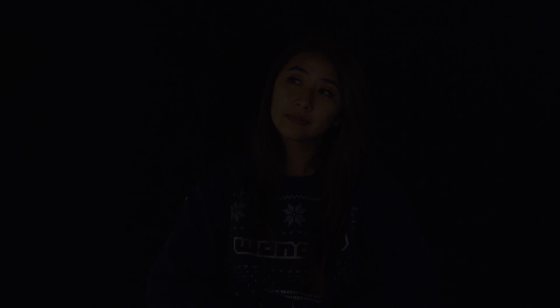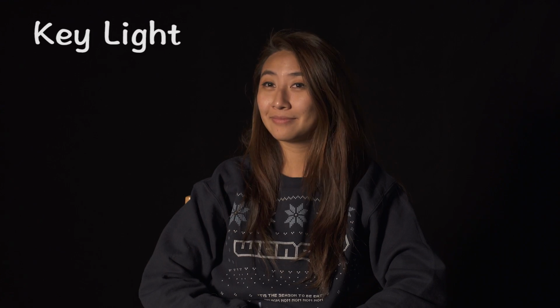First, we have the key light. This is the main light that hits our subject, and it's often the most powerful source. Next, we have the fill light.